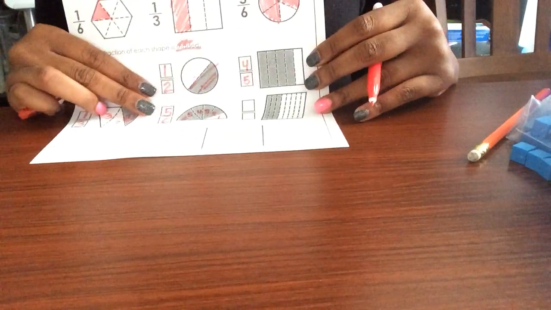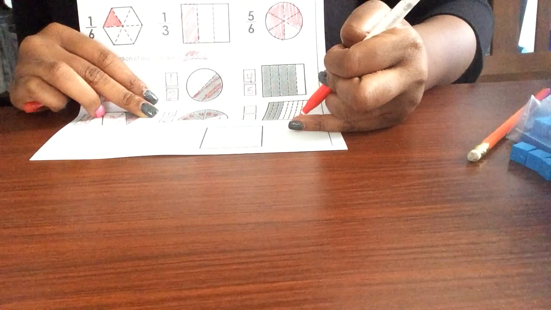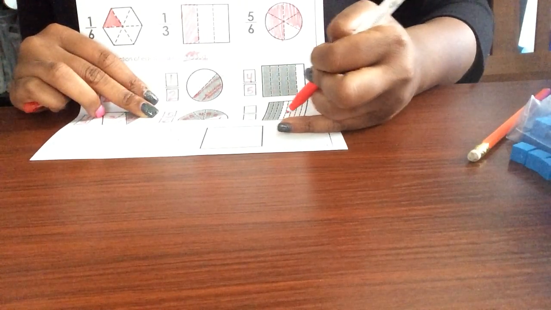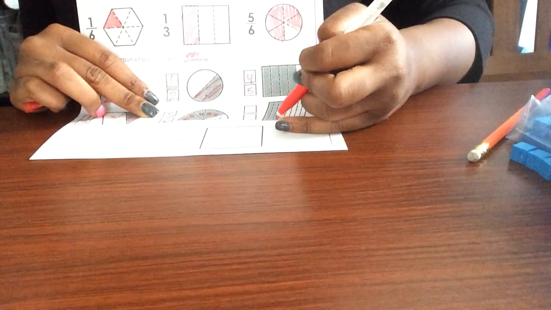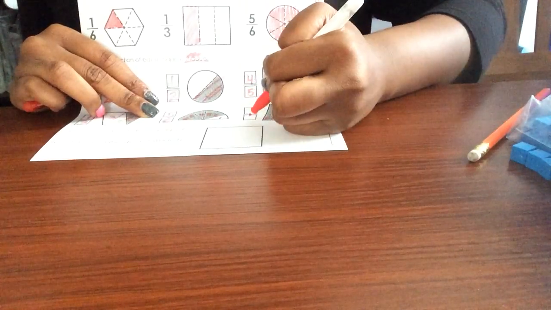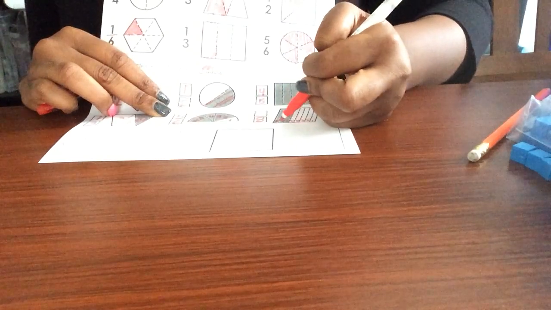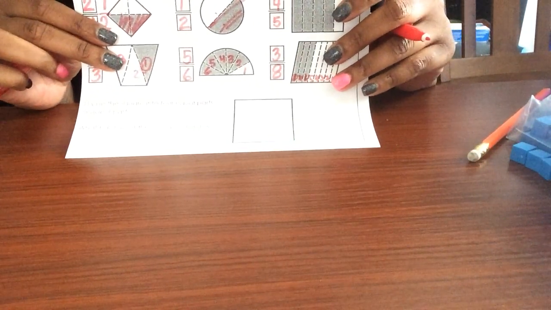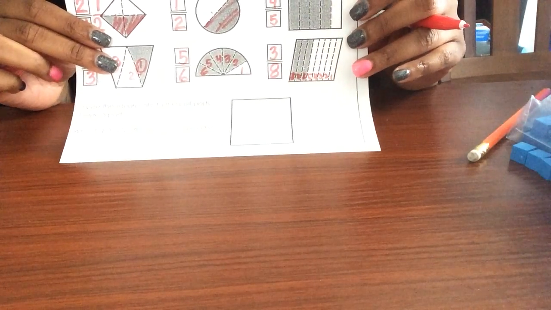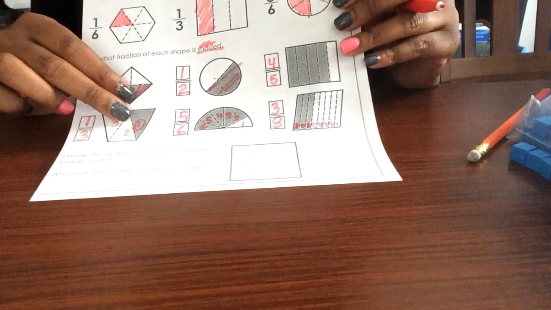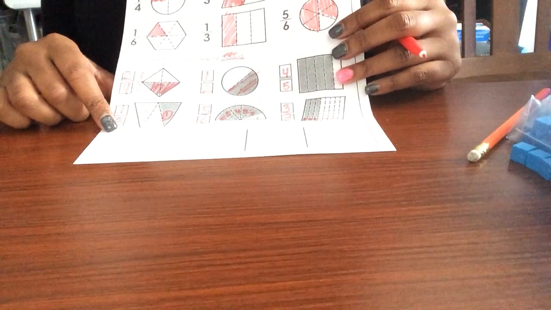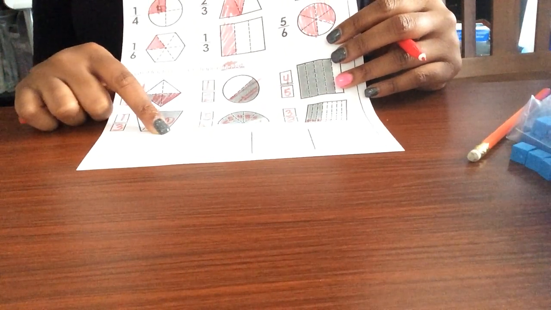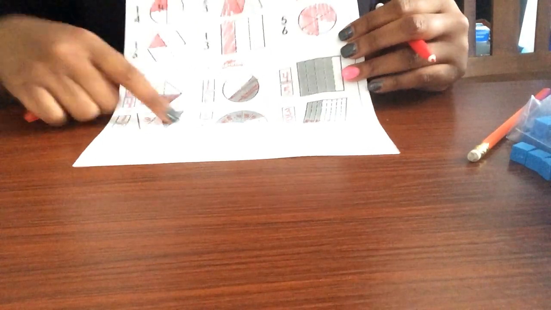On the last one that we're shading, we have 1, 2, 3, 4, 5, 6, 7, 8 pieces. So our denominator is 8. And we have 1, 2, 3 pieces that are shaded. So our numerator is 3. That fraction is 3/8.